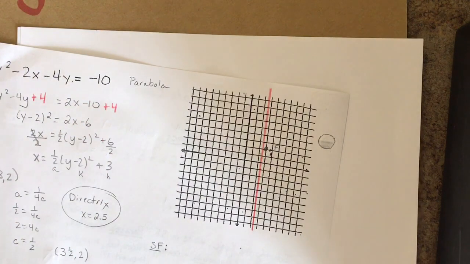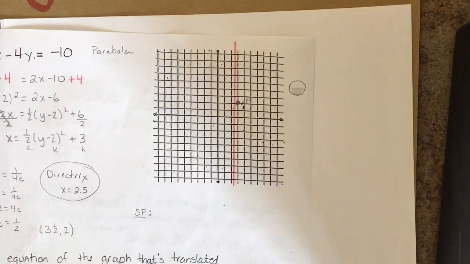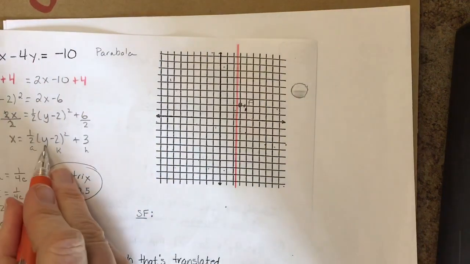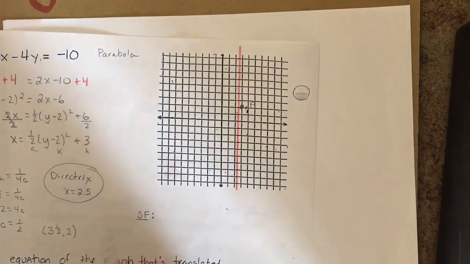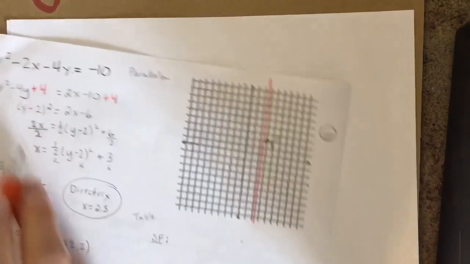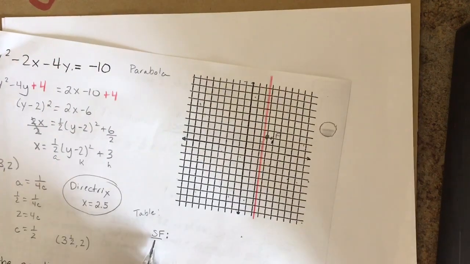Now, let's get a couple more points. This points to the right. All right. What could I do? Well, I can make a table and don't pick x's, pick y. Right? Or, what if I just took this thing, and this is a good review, and wrote it in standard form? What would I solve for?